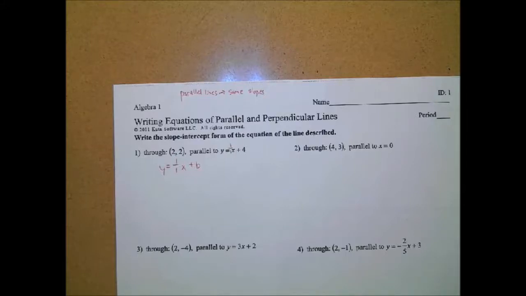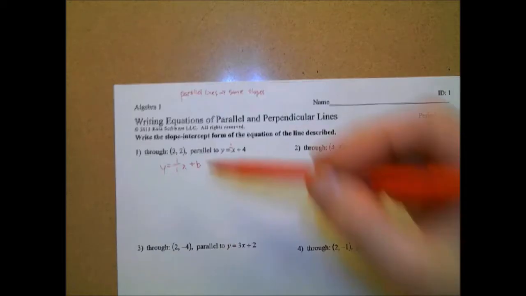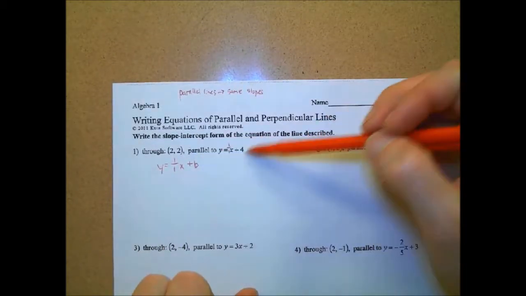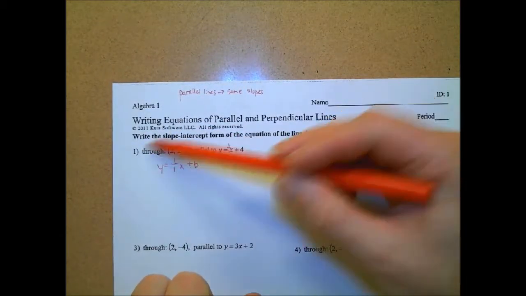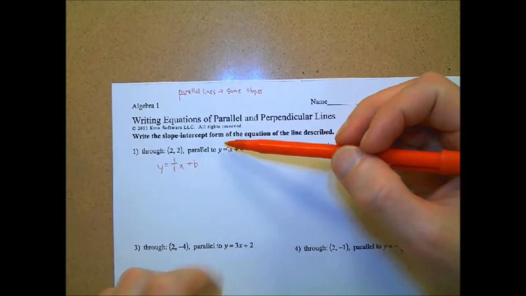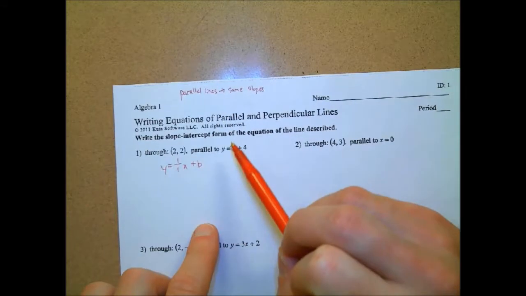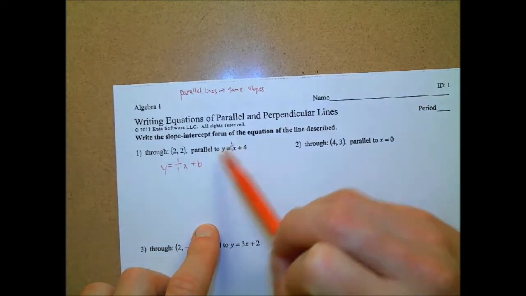Yes, okay, exactly right. So first of all, I want to point out two things here. Again, what we're trying to do is write the equation of a line parallel to this given one that goes through this point. We use the fact that parallel lines have the same slopes to take the slope from this line and use it in our line.